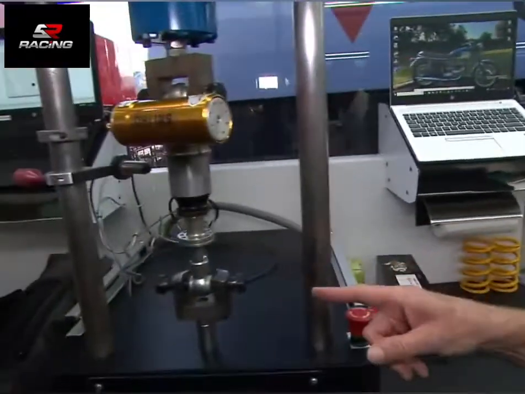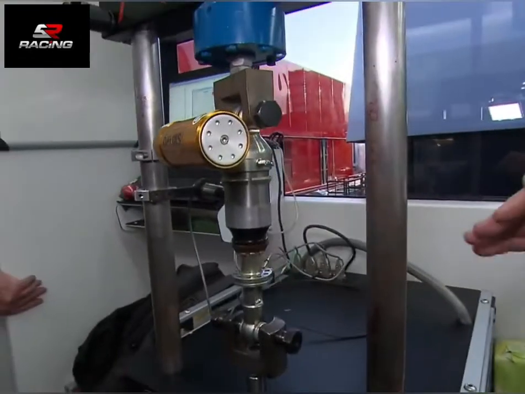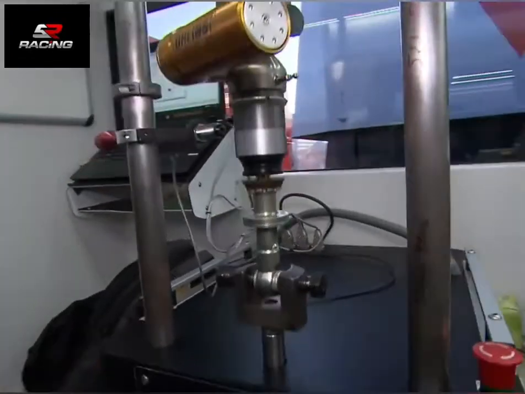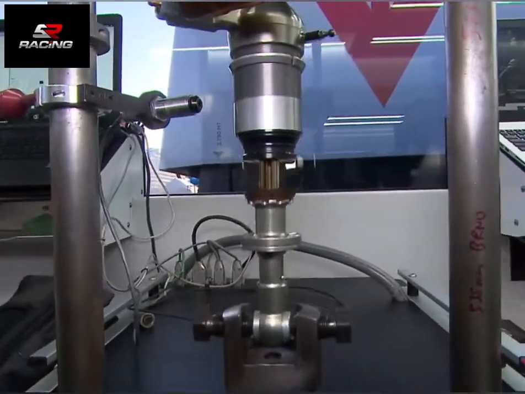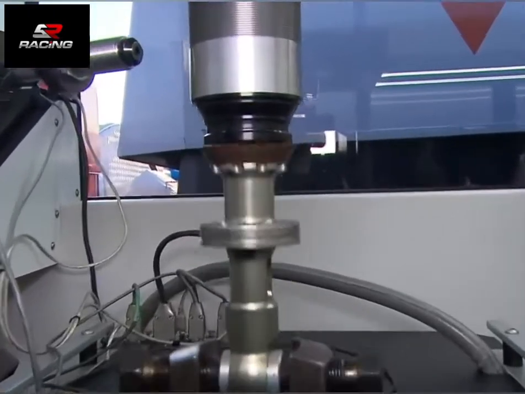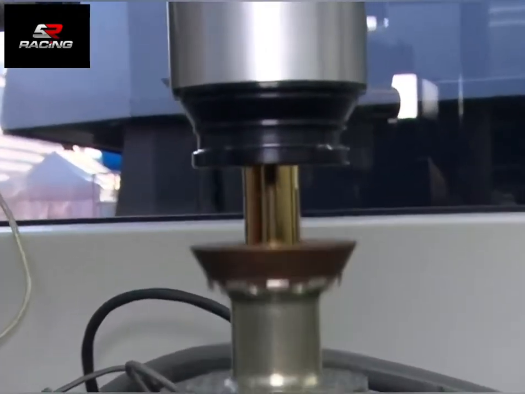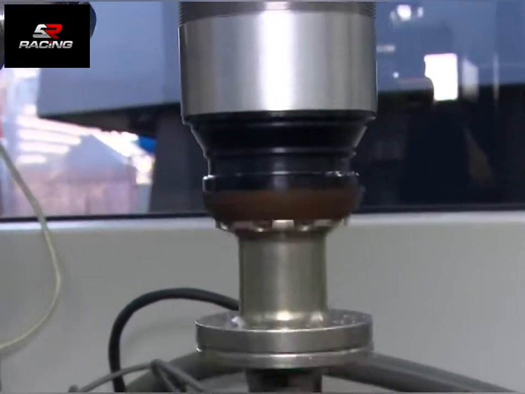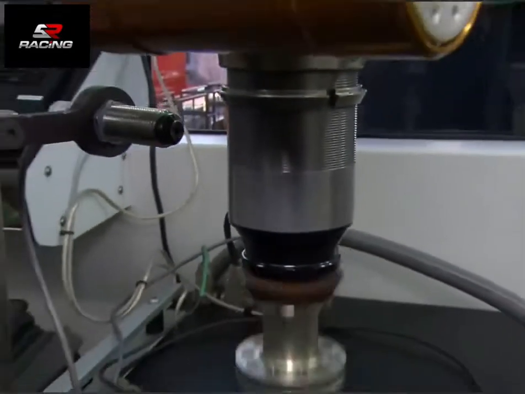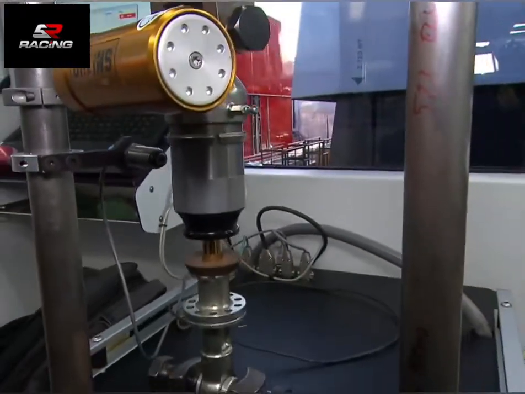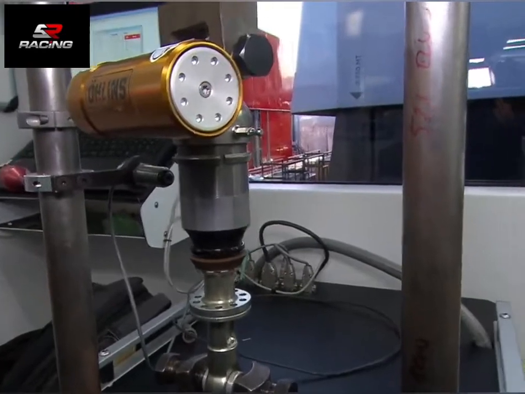And here we go, we're just seeing it building up to different speeds. So it slowly goes higher and higher. Fantastic, eh? Imagine how much money in testing time and riders scratching their heads this machine saves.